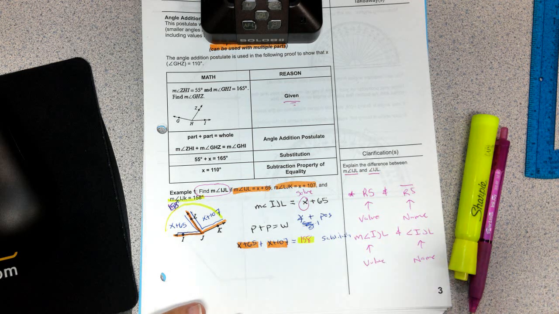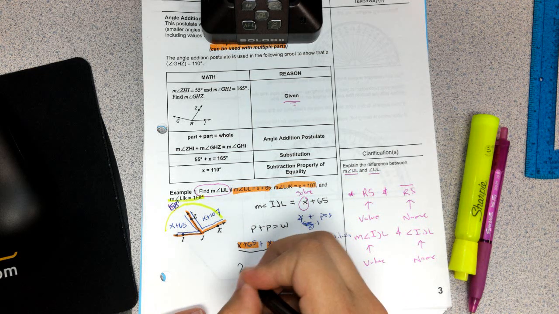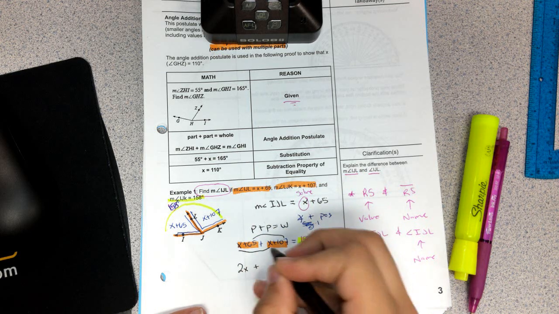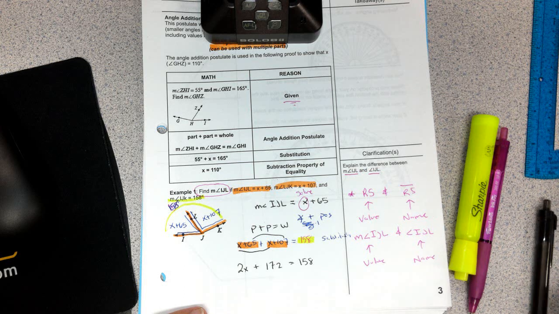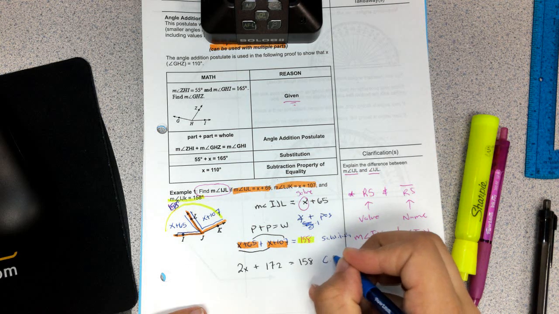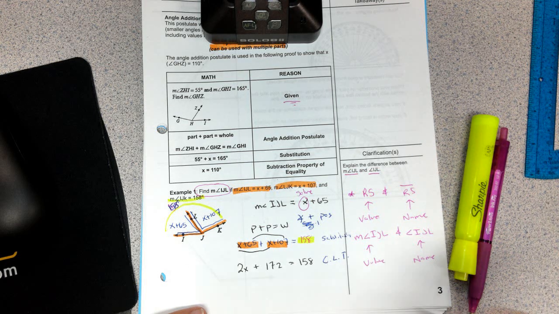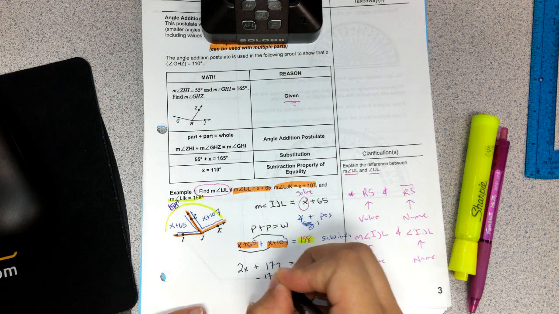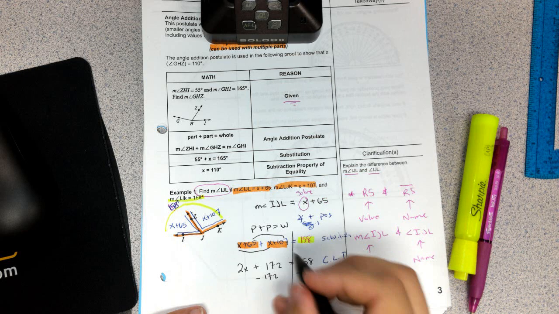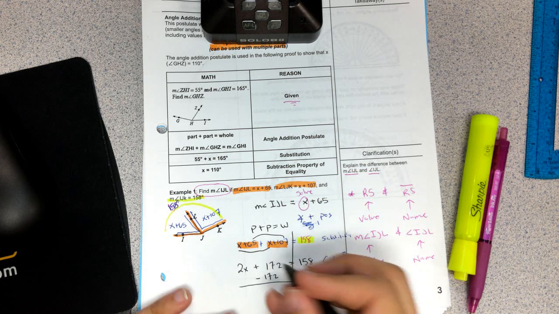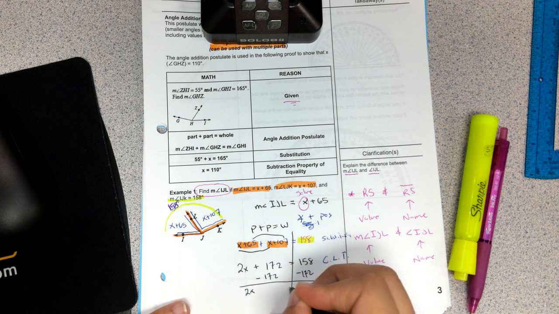We then simplify by combining like terms. I end up with 2x plus 172 is equal to 158. I then subtract 172 from both sides. Remember, if I want to hop over the equal sign, I have to do the opposite operation of what I have.